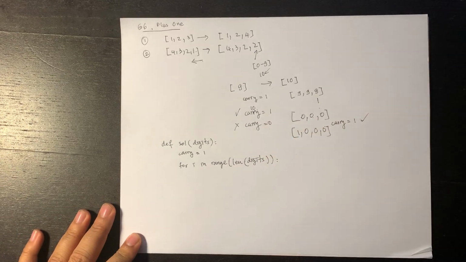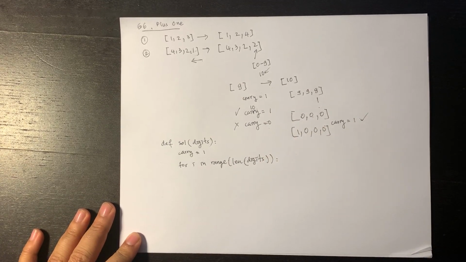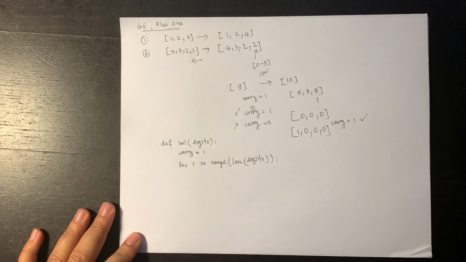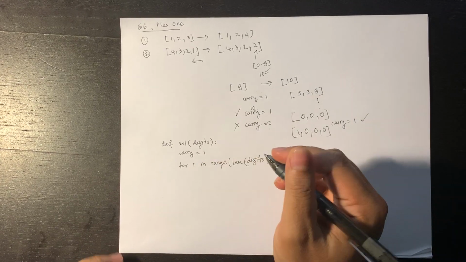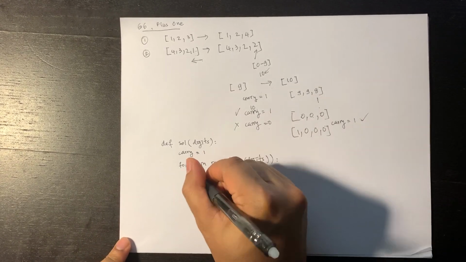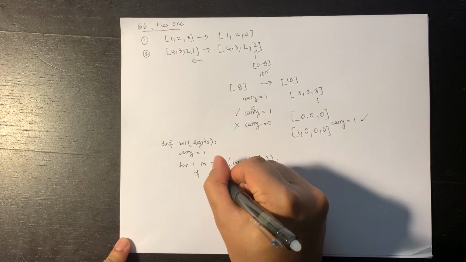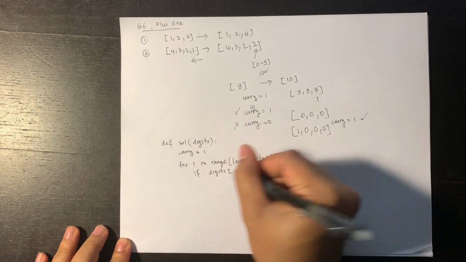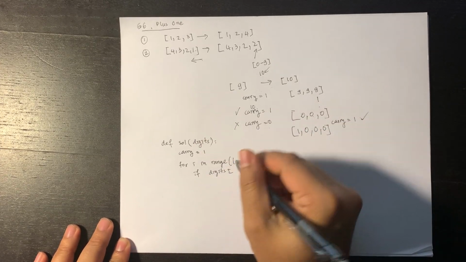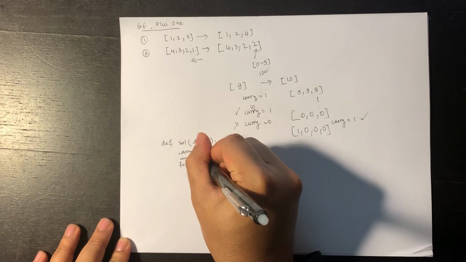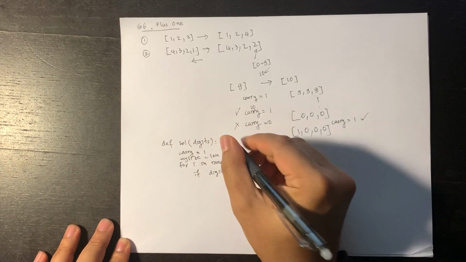So I want to traverse from right to left. What I want to do is call my size equal to the length.